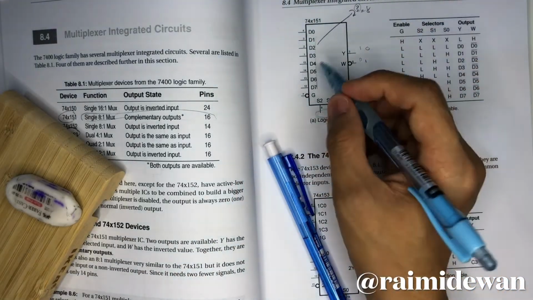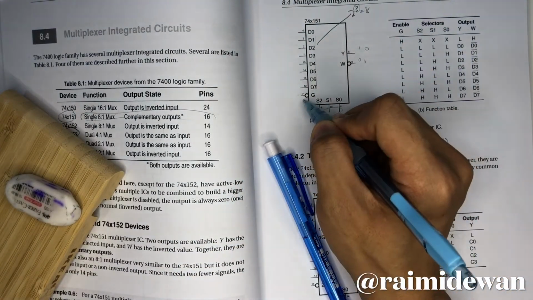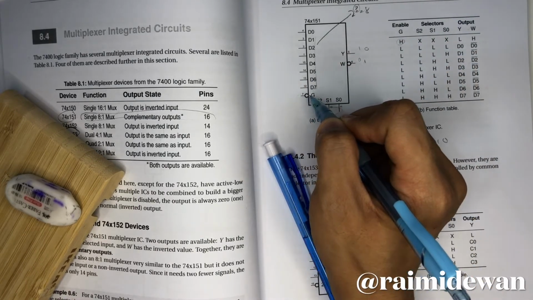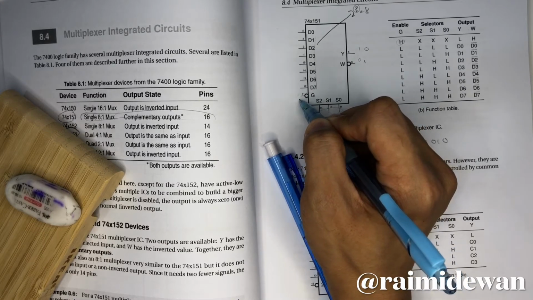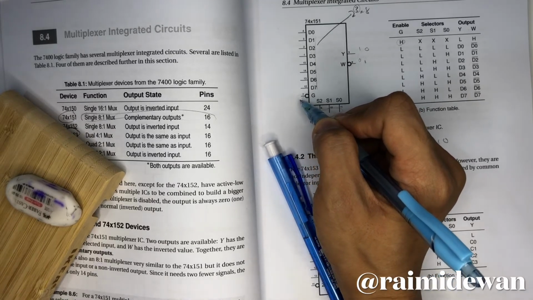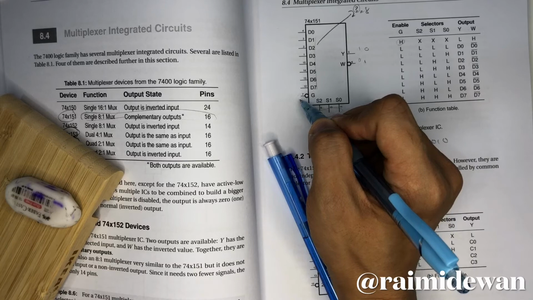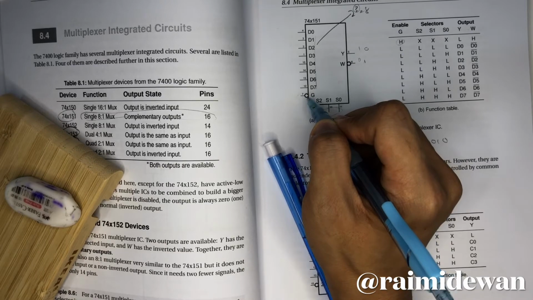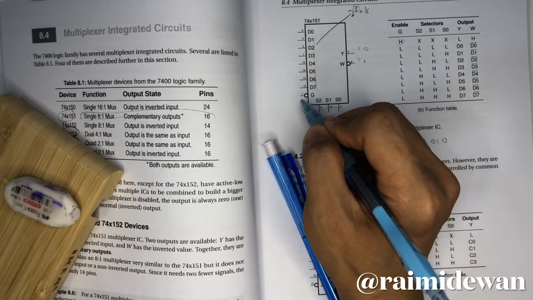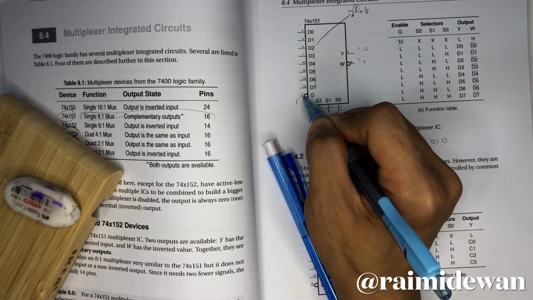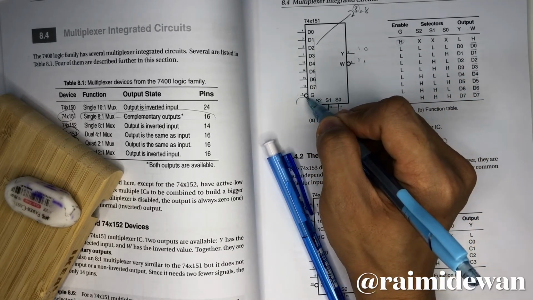For G, an important one, let's say G is high. When we put G high, it passes through this and will be disabled because it is G inverted.